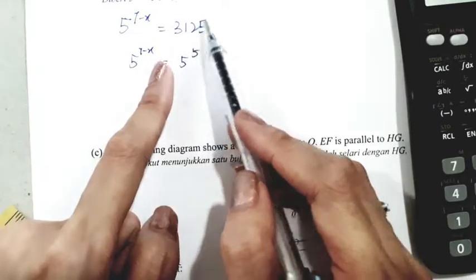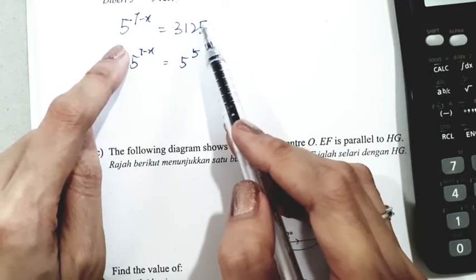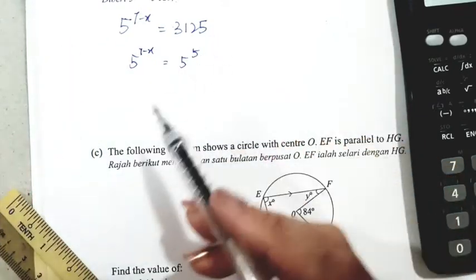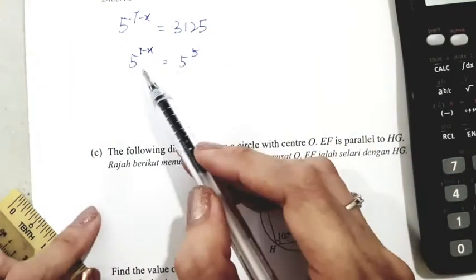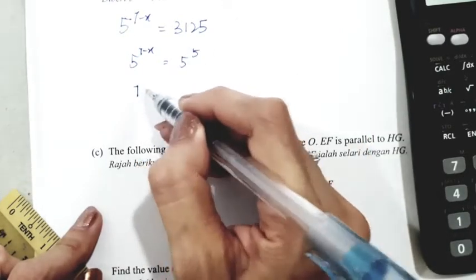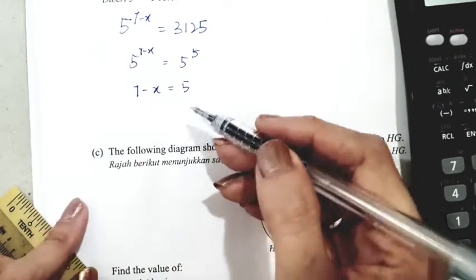We write this number because this is index form. So let's write the other side of the equation in index form as well so that we can compare apple to apple. You see, index numbers, their base is the same. Therefore, the index should be equivalent. So 7 minus x equals to 5.